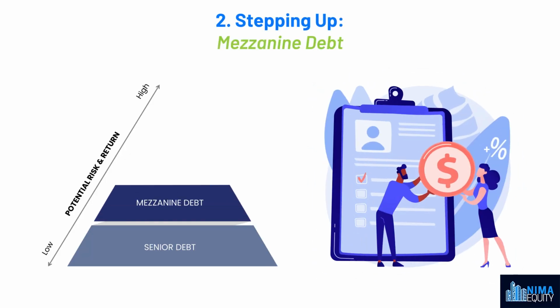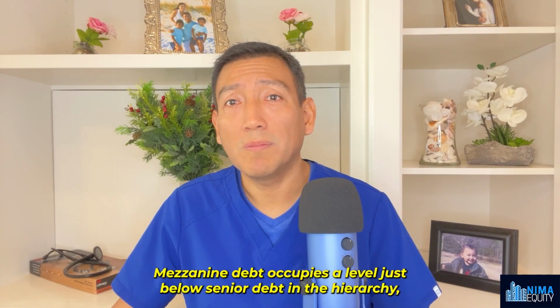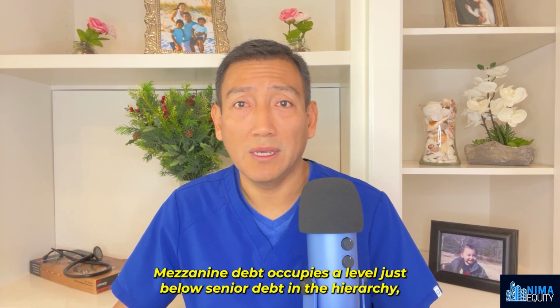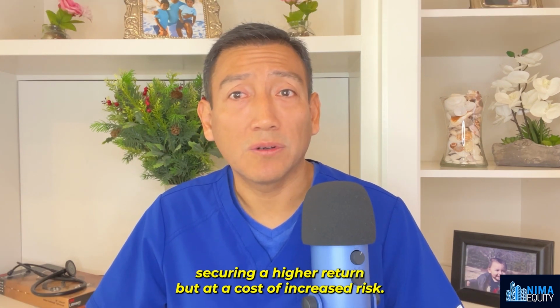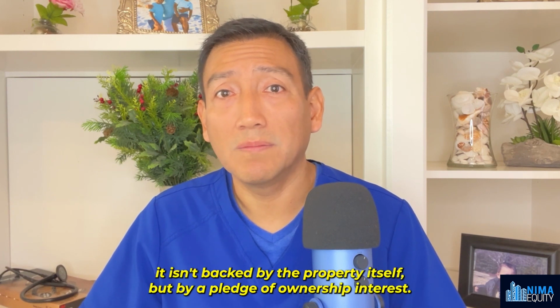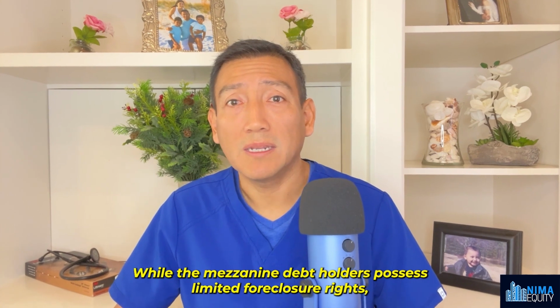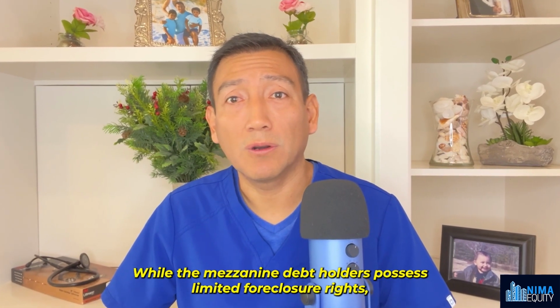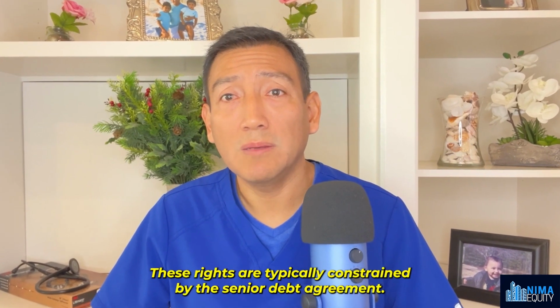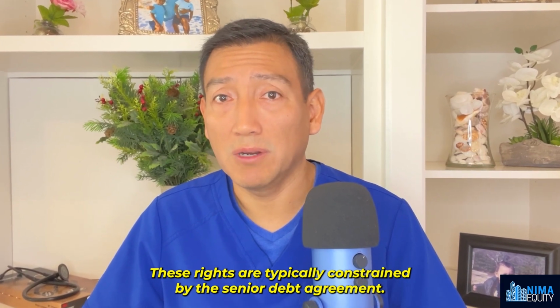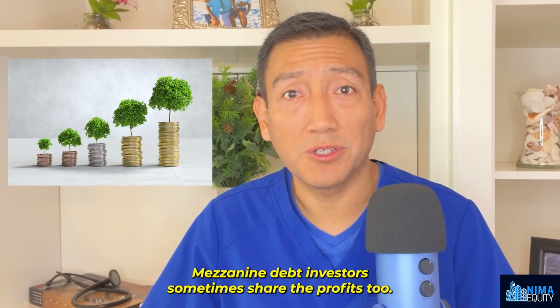Number 2, stepping up, mezzanine debt. Mezzanine debt occupies a level just below senior debt in the hierarchy, securing a higher return but at the cost of increased risk. Unlike senior debt, it isn't backed by the property itself, but by a pledge of ownership interest. While the mezzanine debt holders possess limited foreclosure rights, these rights are typically constrained by the senior debt agreement. Mezzanine debt investors sometimes share the profits too.